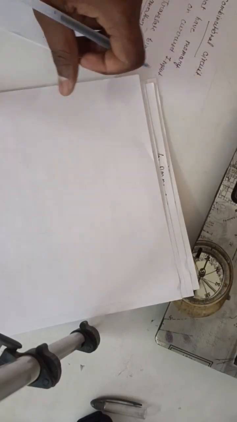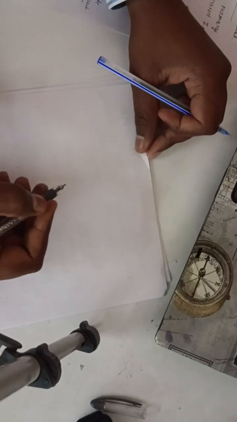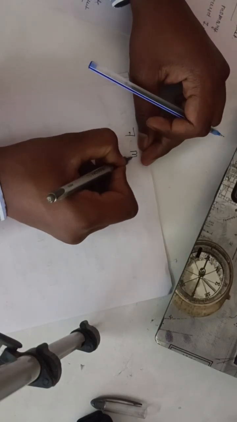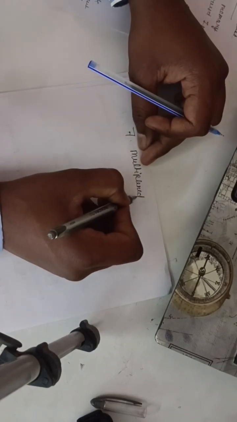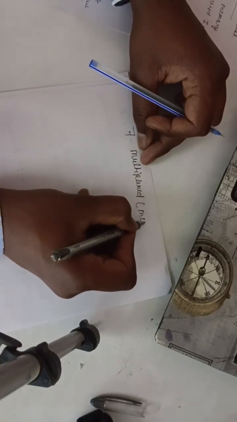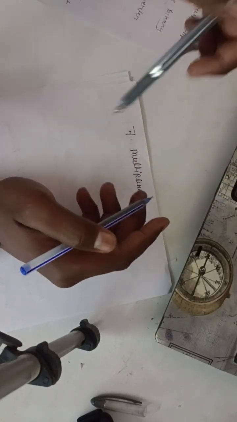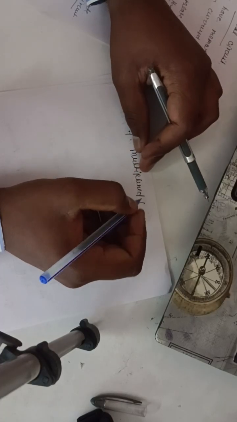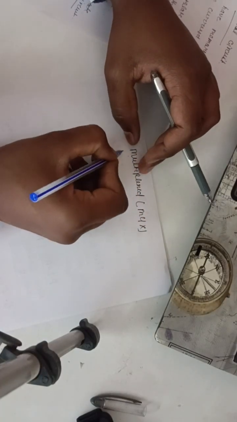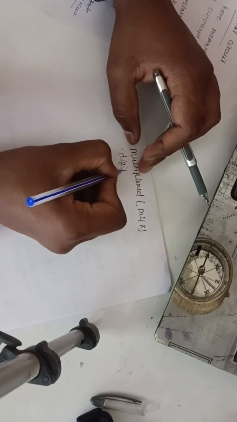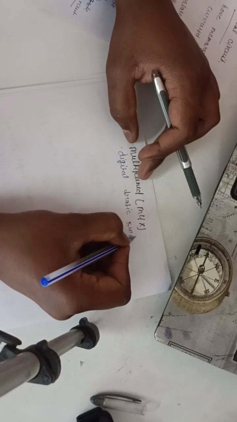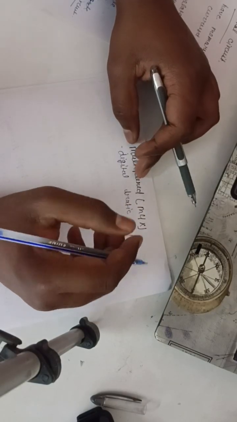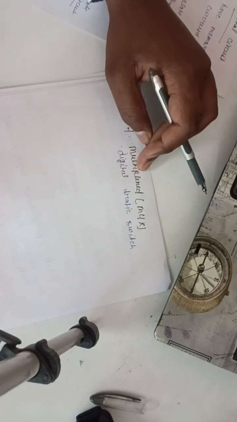Now let's move on to the multiplexer and demultiplexer. Multiplexer, MUX. Think of these as digital traffic switches. It indicates which signal will pass at which time.